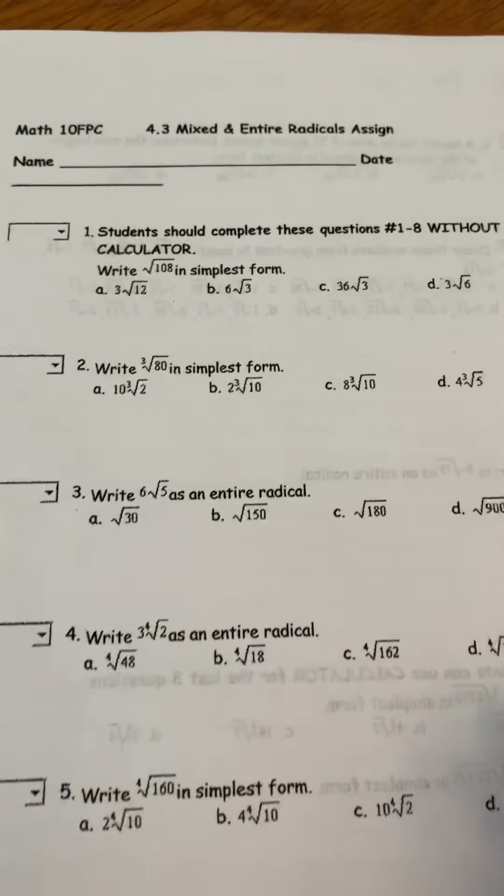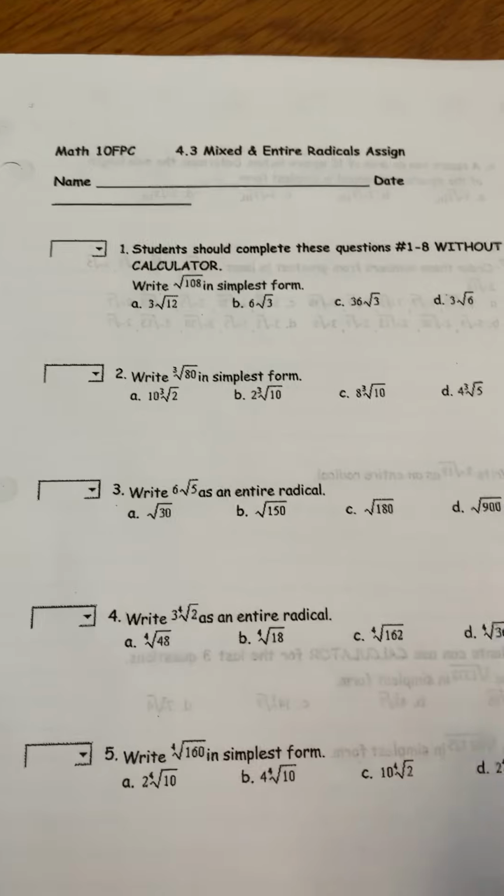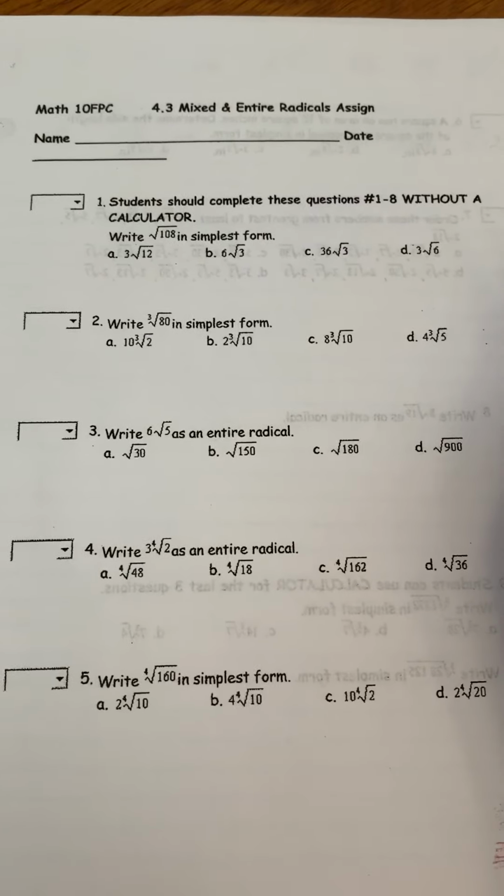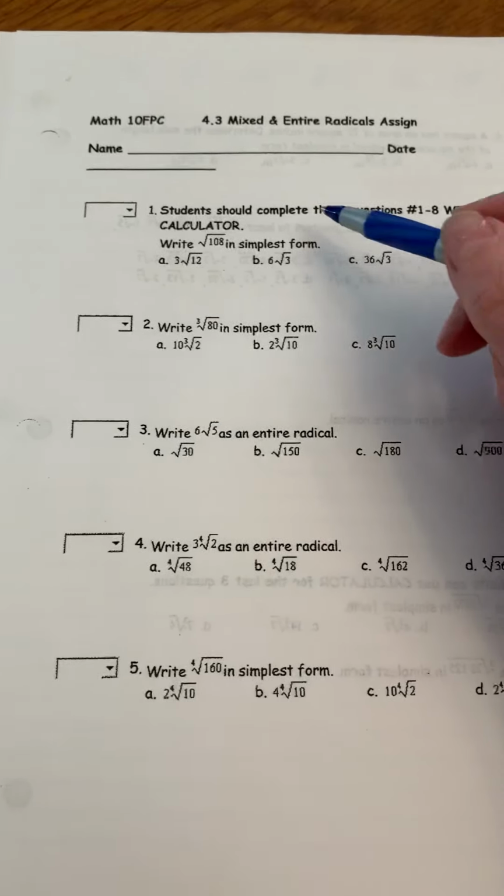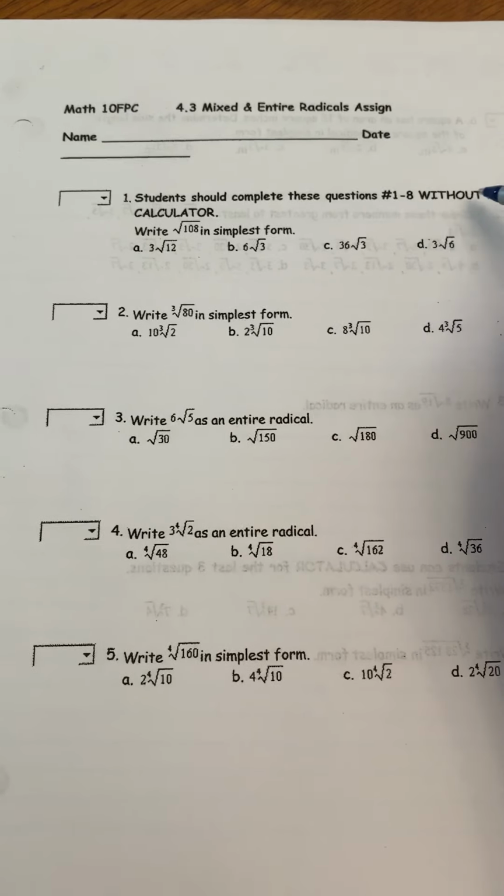Okay, so let's go over this assignment from yesterday. We might do it in two parts. We might just push through, we'll see. So I'm just going to show you, it says do these 1 to 8 without a calculator.